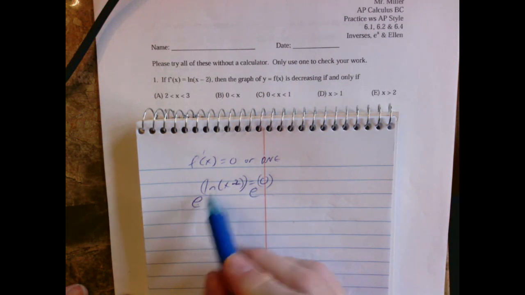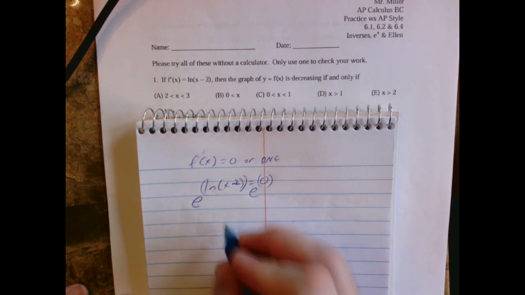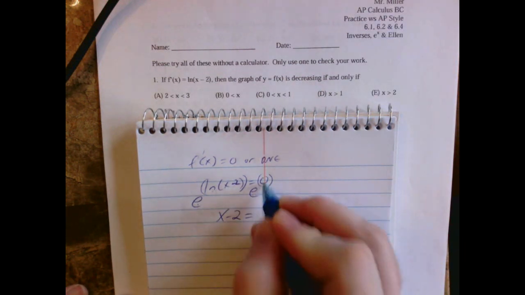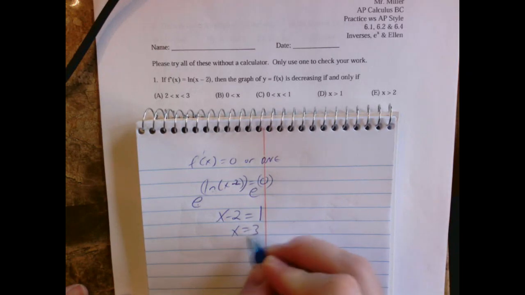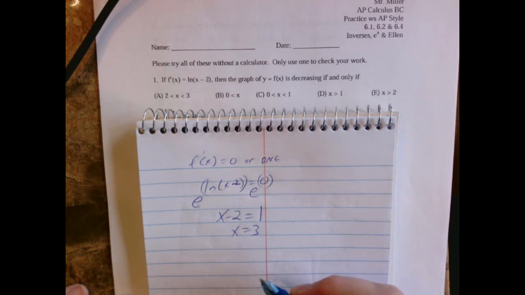So e to the natural log of something is that something. So x minus 2 equals e to the 0, which is 1. So x equals 3. So we have a critical value at x equals 3.